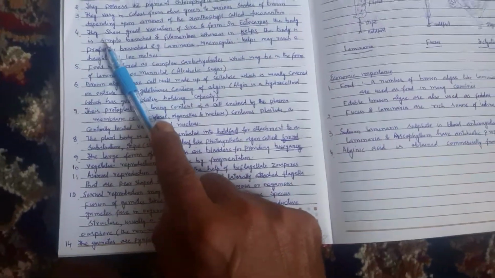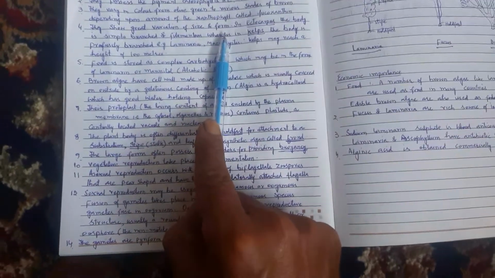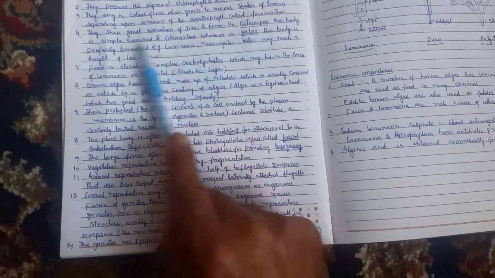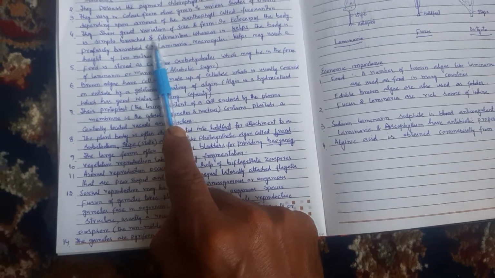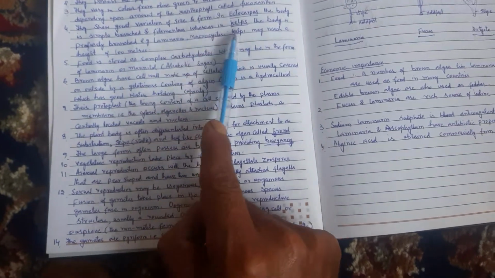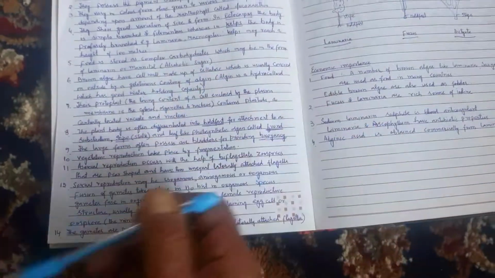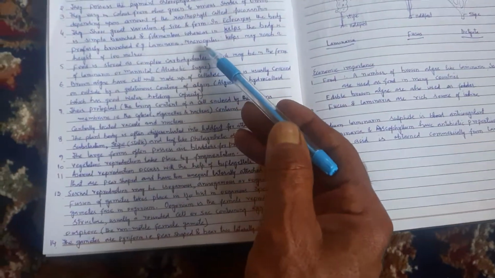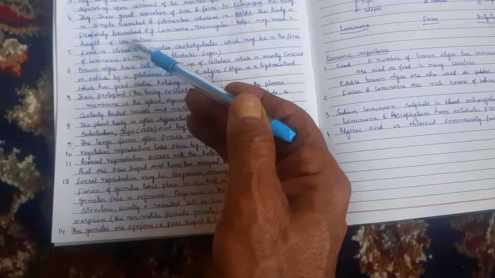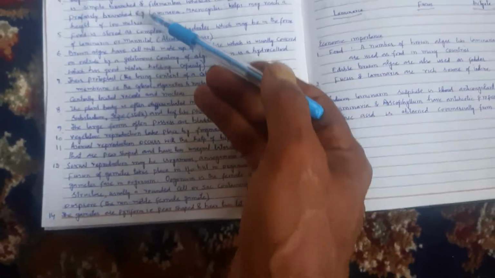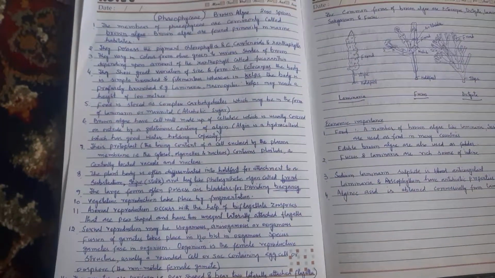Next point: brown algae show great variation of size and form. In Ectocarpus, the body is simple, branched filaments, whereas in kelps, the body is profusely branched. For example, Laminaria, Macrocystis. Kelps may reach a height of about 100 meters. So far as their size is concerned, they may reach up to a height of about 100 meters.